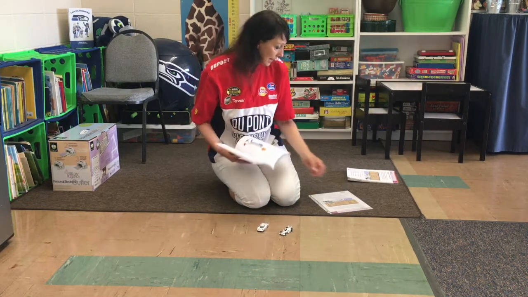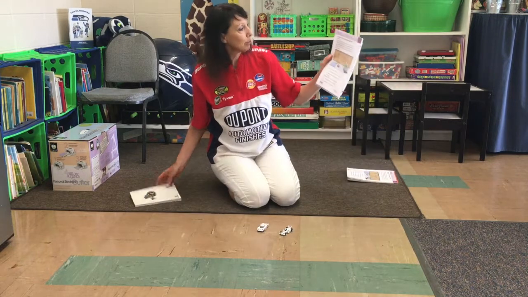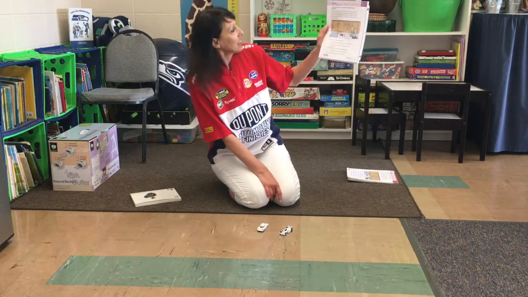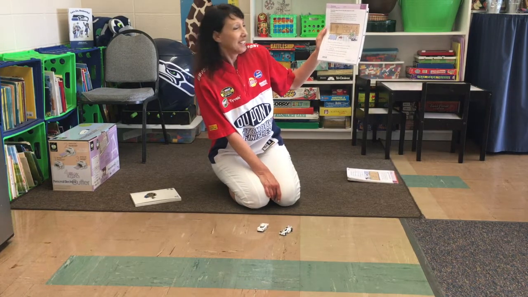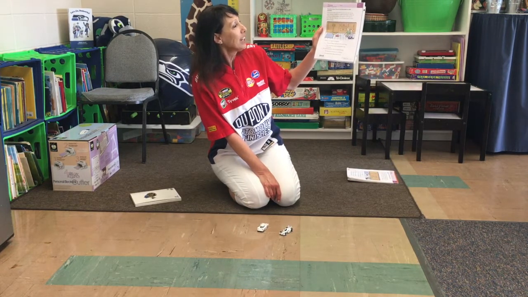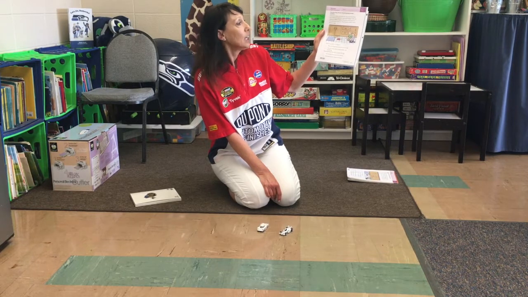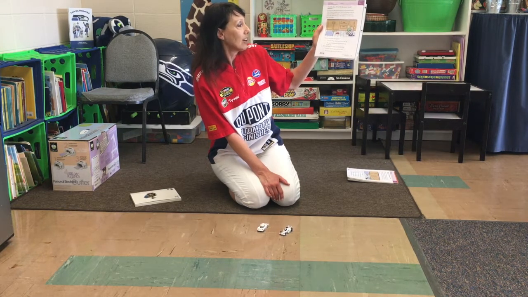On our paper today, we have a little experiment we're going to do with some cars. That's why I wore my NASCAR shirt. It says, Michael and Abby raced their toy cars across the kitchen floor. Michael wanted to see what would happen if the cars rolled on a different surface. He moved a small rug so it was in the path of the cars. Then Michael and Abby raced their cars again.